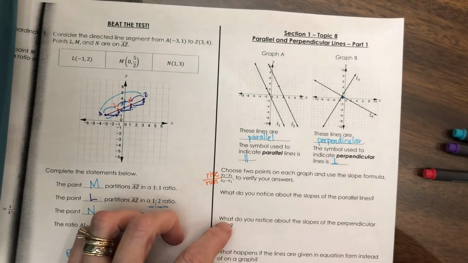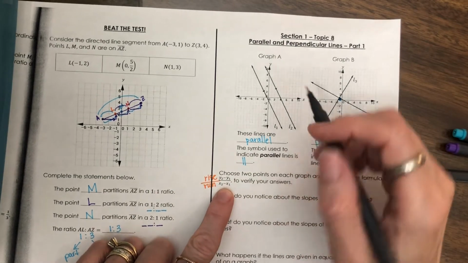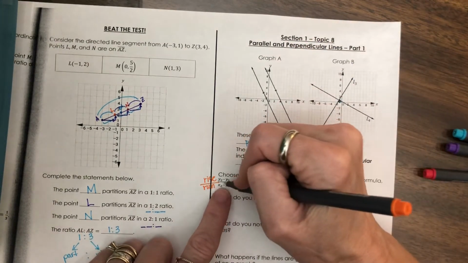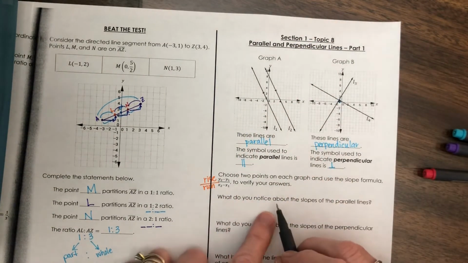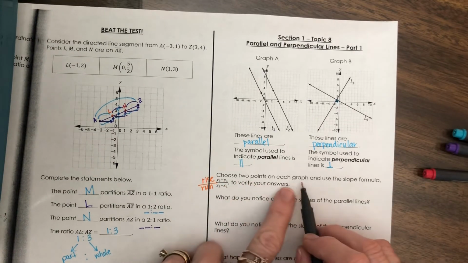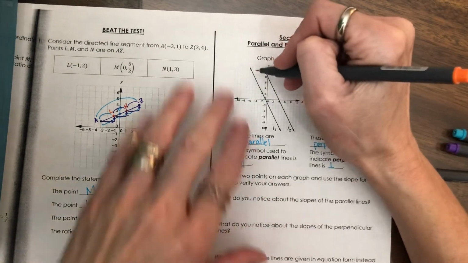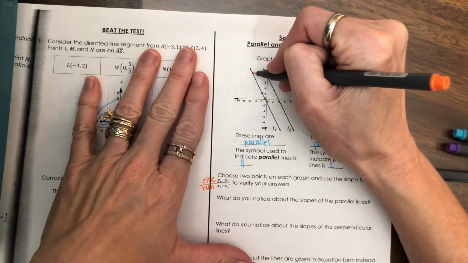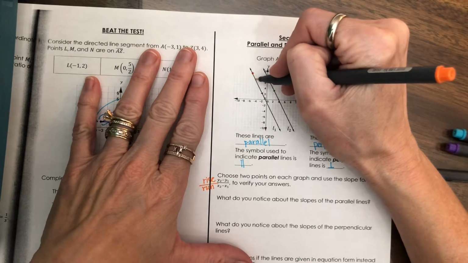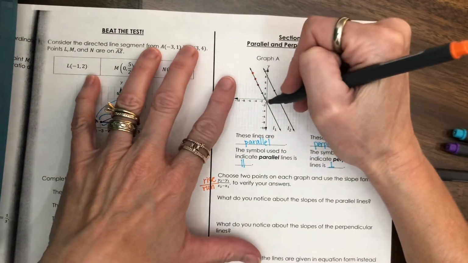So usually people recognize rise over run before they recognize the formula for finding slope. And we are not going to use the formula right now because we have pictures, and pictures make life so much better all the time. So use the slope formula to verify your answers. Choose 2 points on each graph. Okay, so let's go over to this graph right here and find 2 good points. They're a little hard to see. Let's pick that one and that one. There's another one there. They continue all the way down.